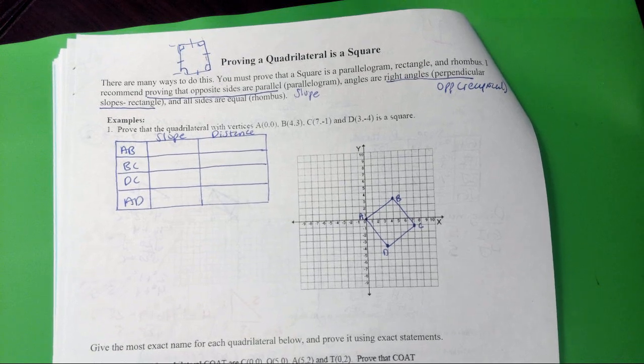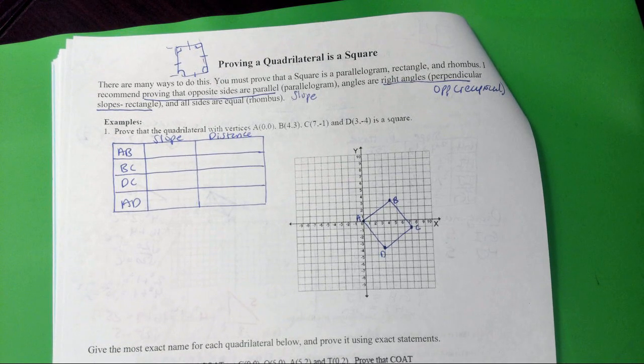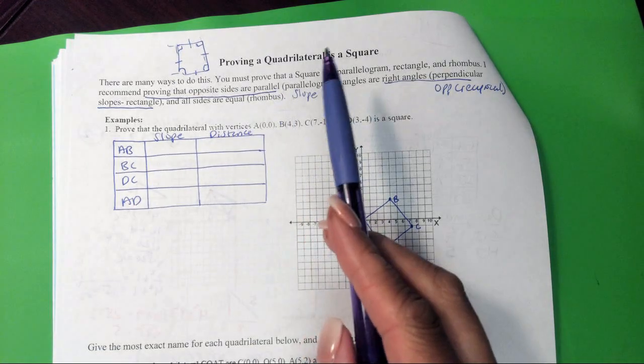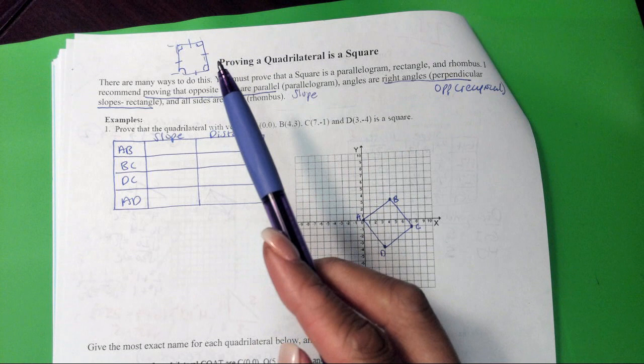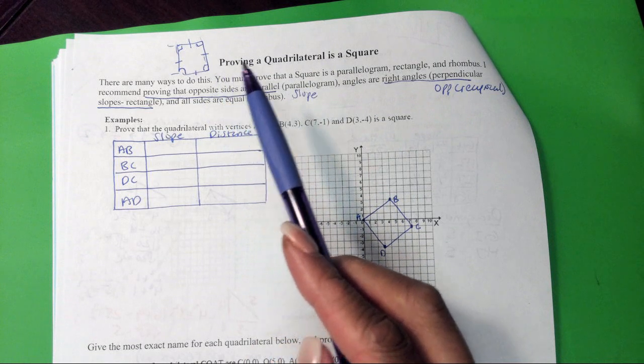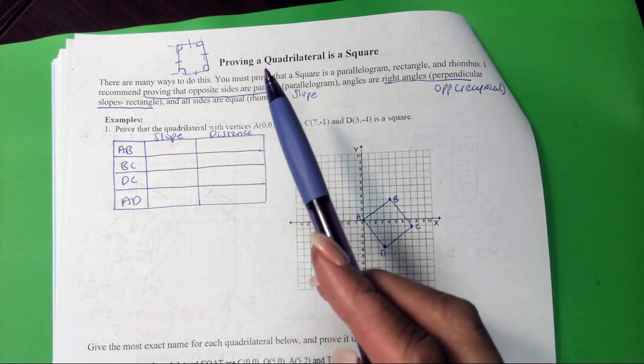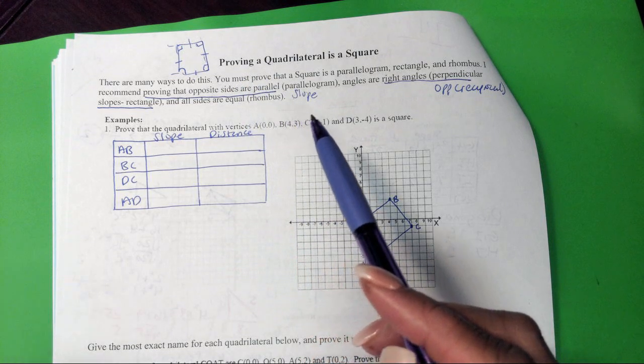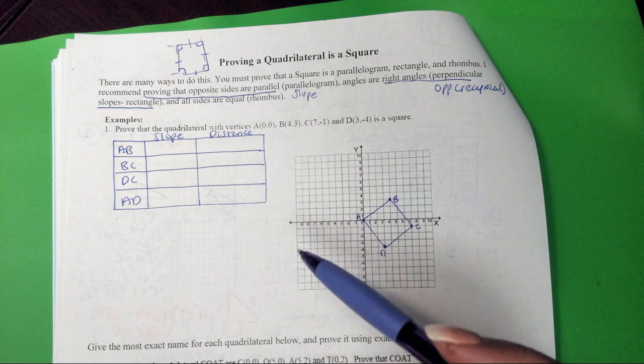Alrighty, so I jumped into going ahead and plotting my points and drawing my chart. So I can go ahead and start doing my slope and distance. We know that a square has all the same distances, and it also has 4 right angles, and 4 parallel lines, and 4 sets of right angles, which come from perpendicular lines. It's a lot to prove, but very little math to do it with.